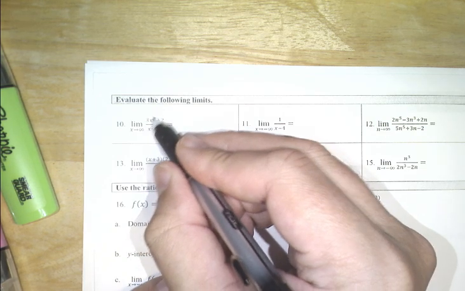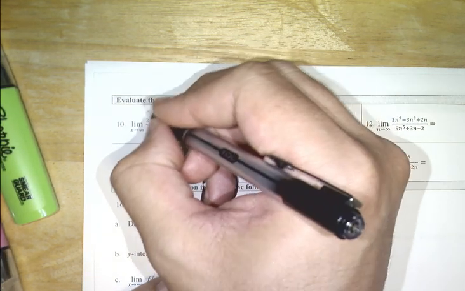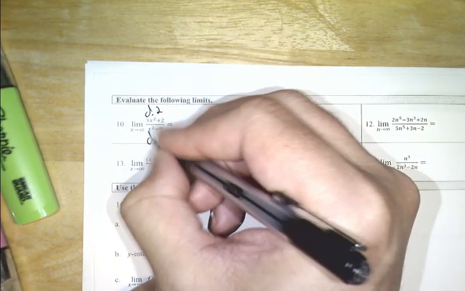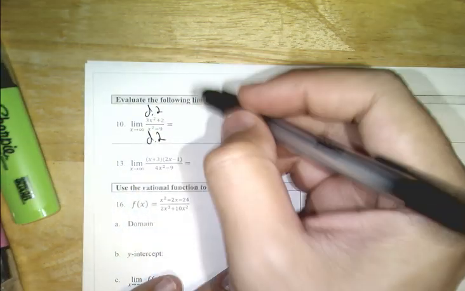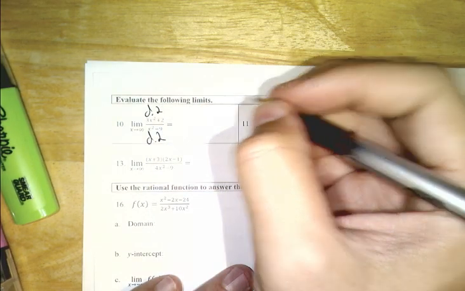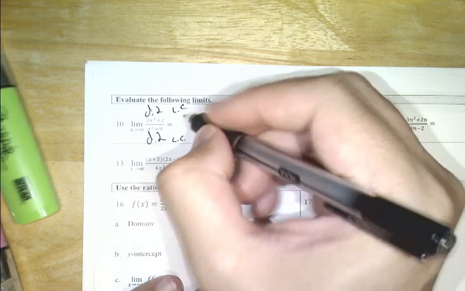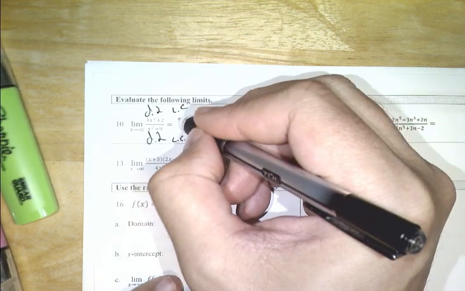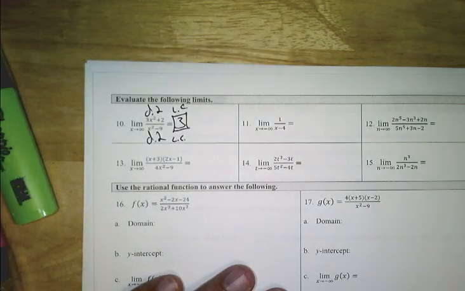I have a degree on top of 2, so this is a degree 2. Down here is a degree 2 also. Since the degree on top is the same as the degree on bottom, we need the leading coefficient over the leading coefficient. So the leading coefficient is 3 over 1. So the limit as x approaches infinity of this function is 3.